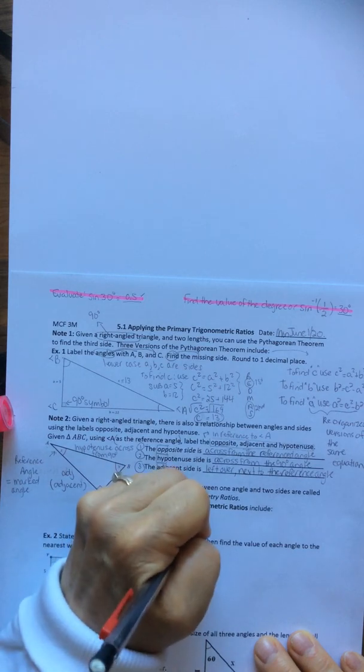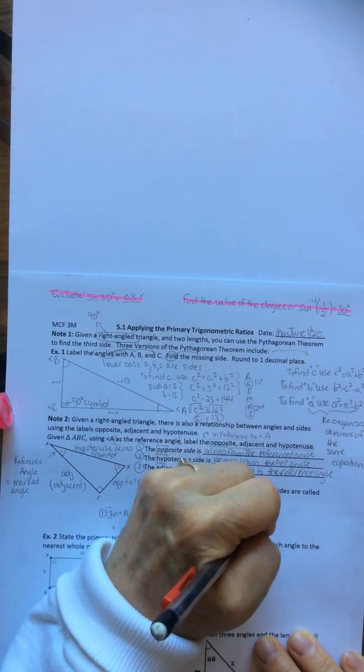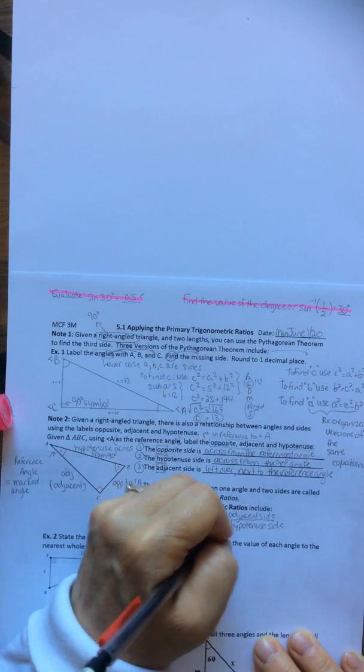Side, okay? Now very quickly we take the first letter of each of these words and we call this SOH. The second one is the cos, or cosine of angle A, is equal to the adjacent side. You're going to have to remember these. I do give them to you on assessments, but if you can remember them, they're easier because they're at your fingertips. So the cos is equal to the adjacent A over the hypotenuse H.